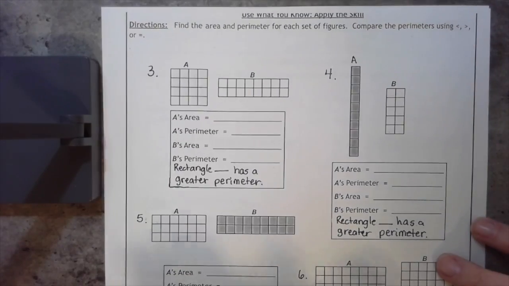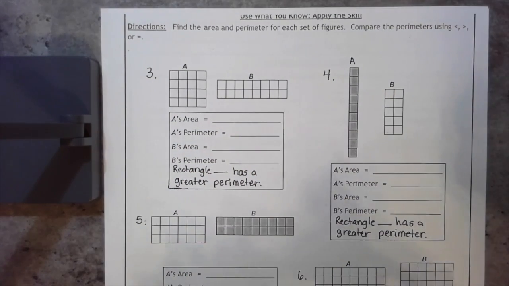Let's look at the next one. Now I would like Miss Ariel to pause the video, and I would like you to start working here, okay? And then when you're finished up, you can come back and check your answers with me.